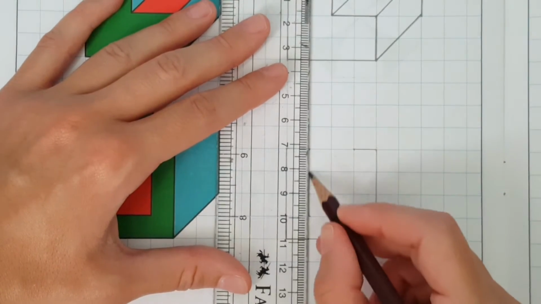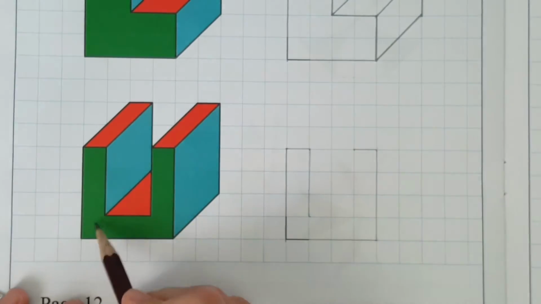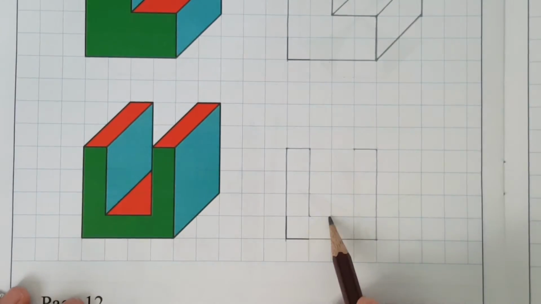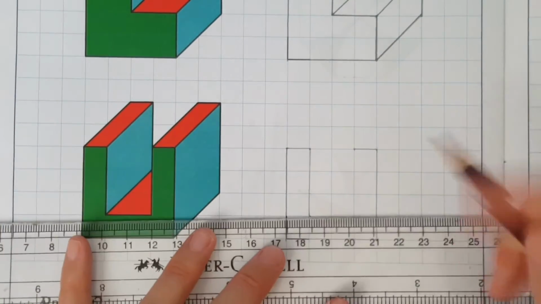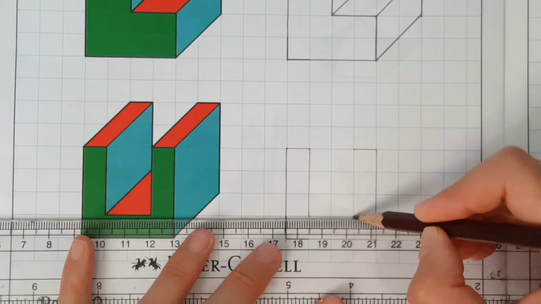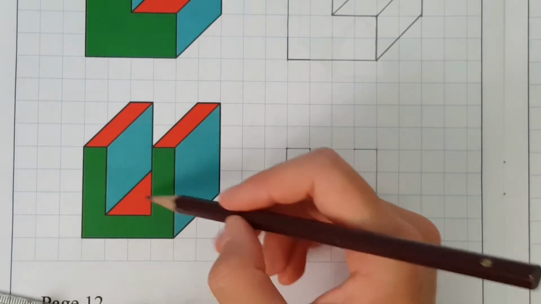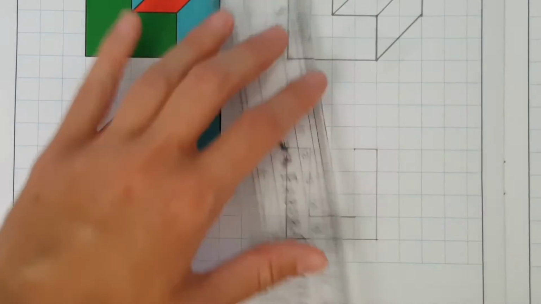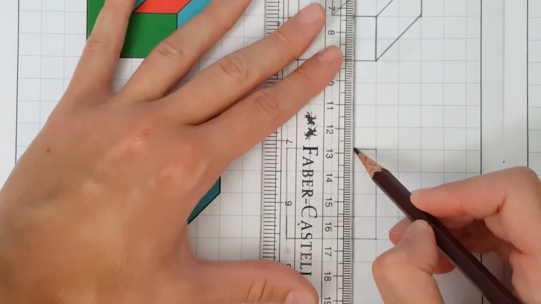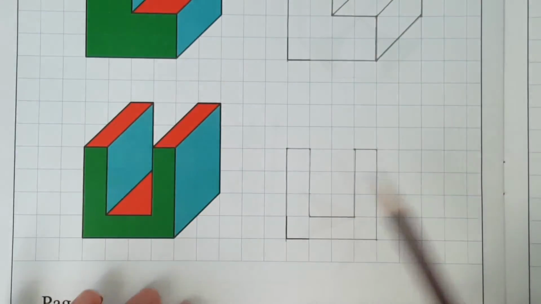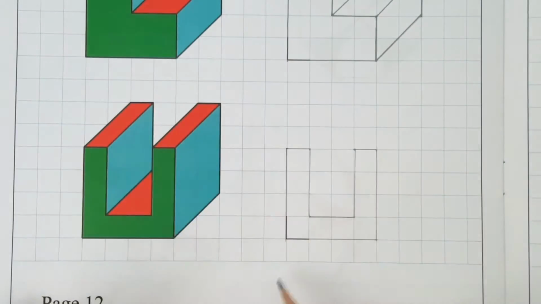we have to go down 1, 2, 3 squares downwards from this point. So go ahead and draw your construction line, 2 squares from the end of that line to the right. And now let's connect the last 2 points. And then we would have our front view of this oblique shape ready.